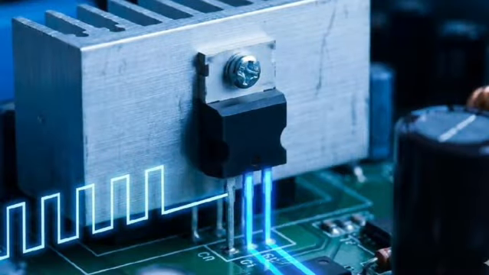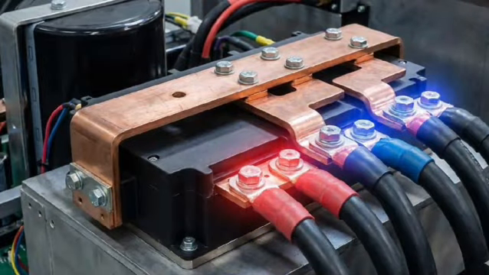MOSFETs are used in high frequency switching power supplies, called SMPS, and in drivers and logic gates. The IGBTs' practical applications are high voltage and high current switching, electric vehicles and solar inverters.